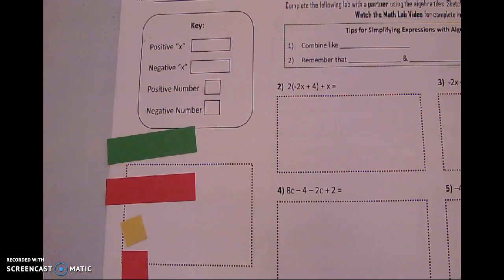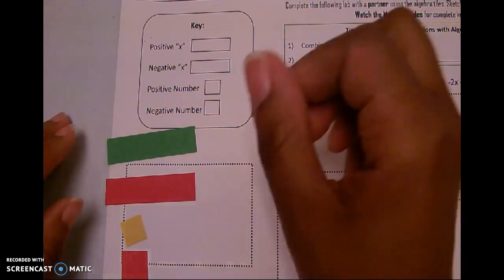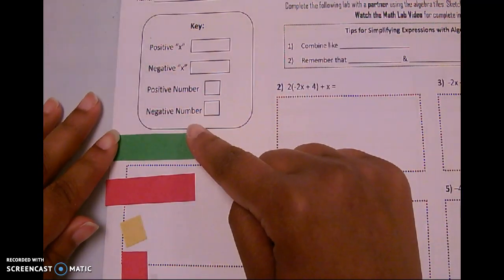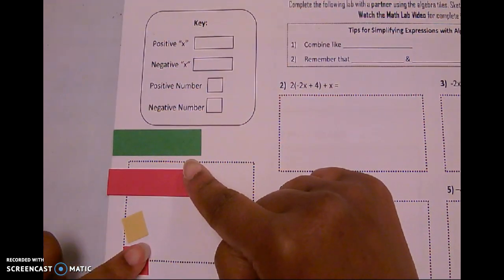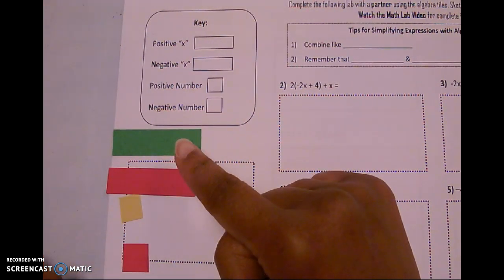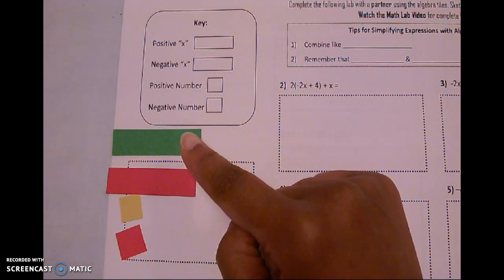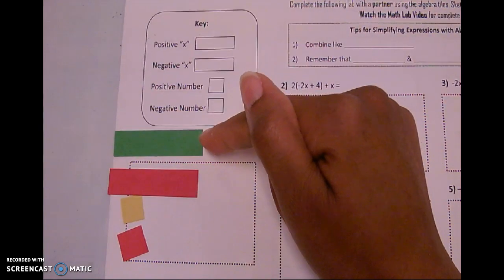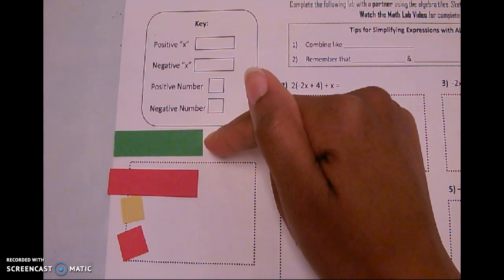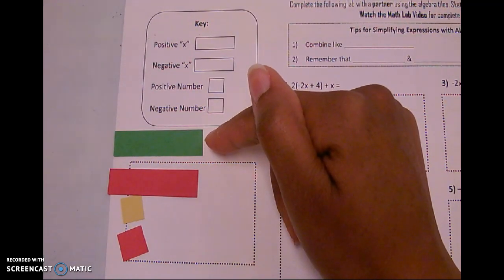In the manipulatives bags, you're going to see 4 different types of manipulatives: a rectangular green, a rectangular red, a square yellow, and a square red. Now, for the sake of this, you need to know that green rectangles always represent a positive variable, or x.